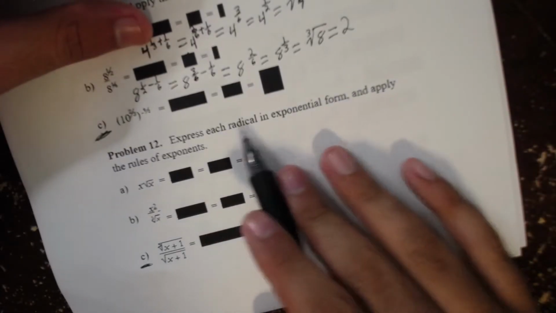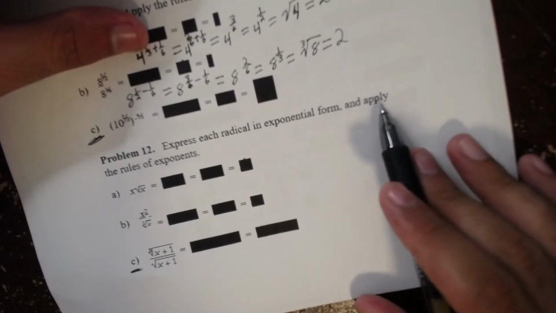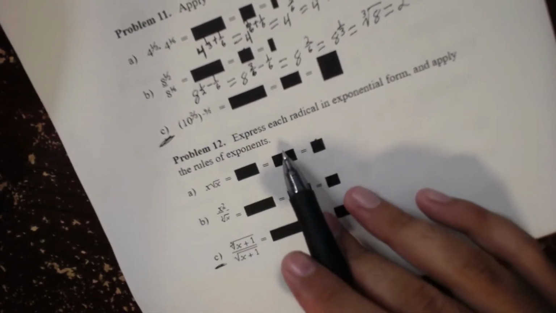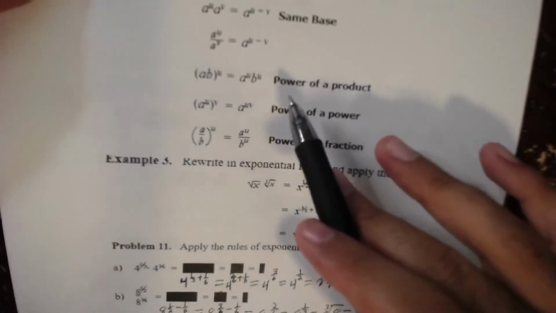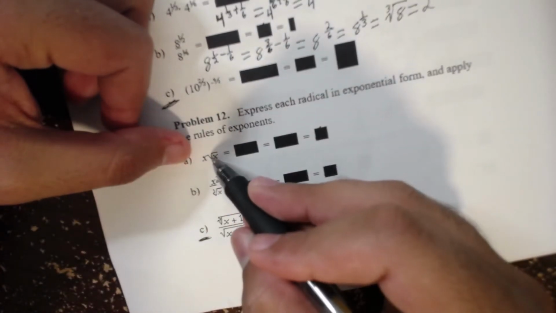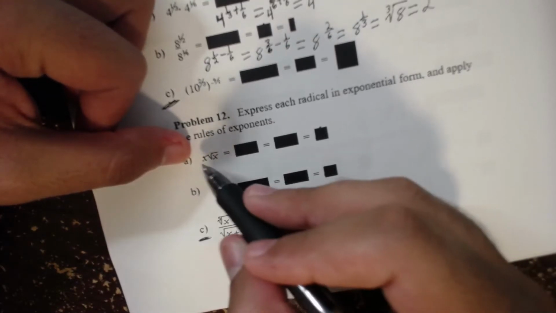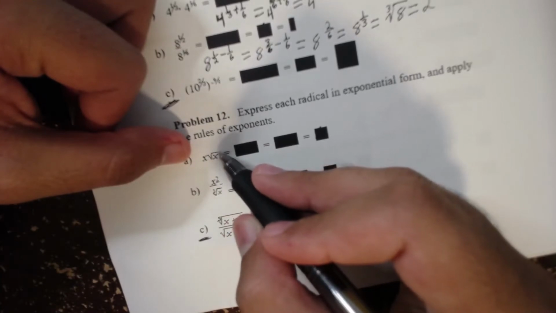Now it says express each radical in exponential form and then apply the rules of exponents. So first change this from the radical to the exponential form, and then we've got to use these exponent rules. There's an implied 2 there, it's just implied, and there's a 1 right there.